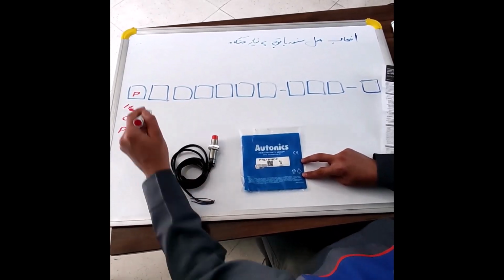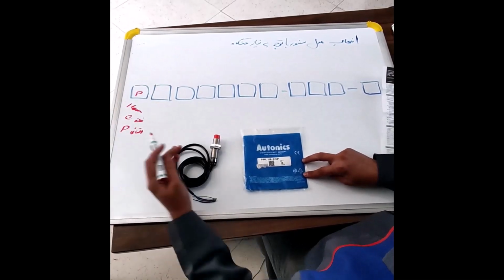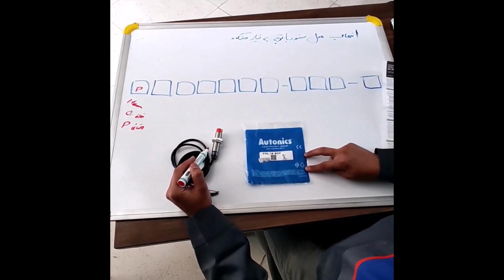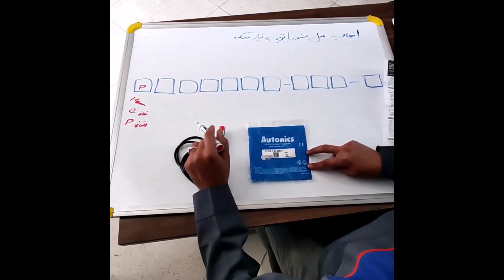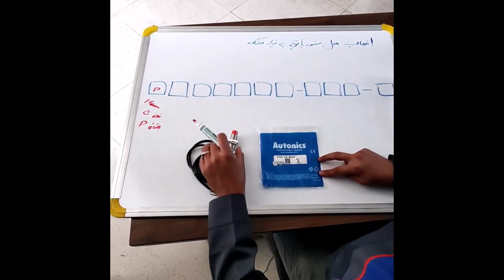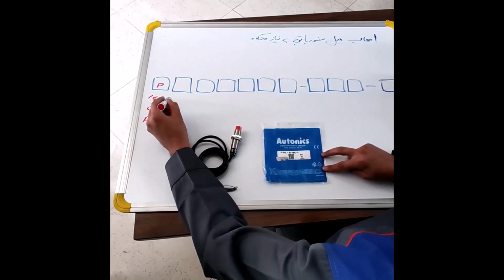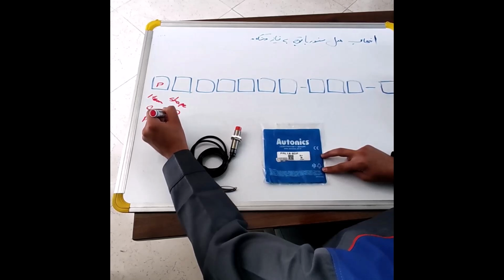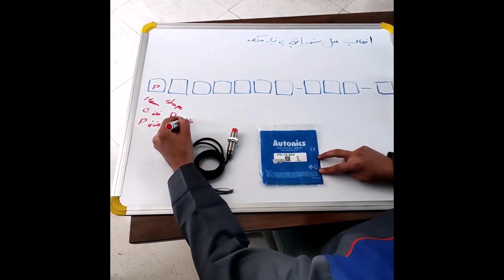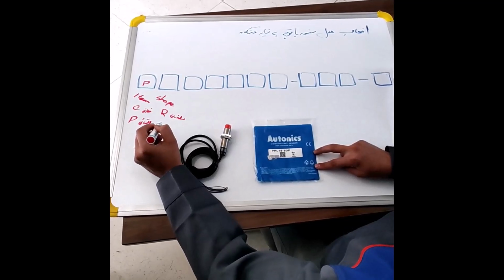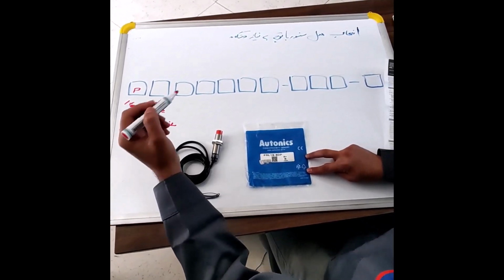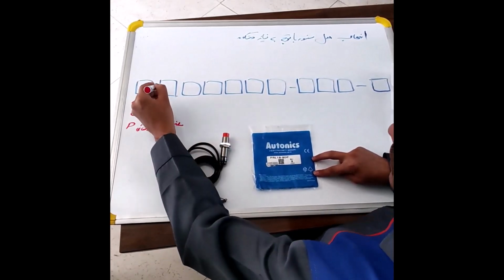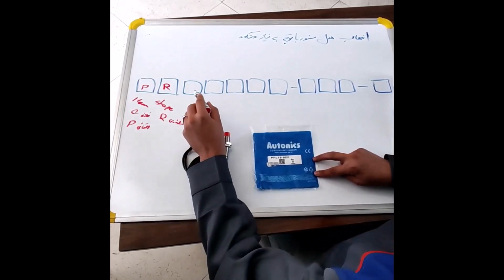In the next square, you must specify the appearance of the sensor. Because the sensor is cylindrical, it is displayed with the letter R. So whatever the second letter is, R, the appearance of the sensor is like this.